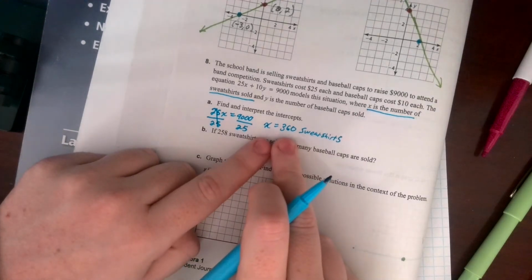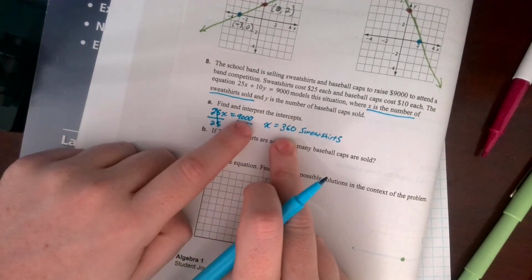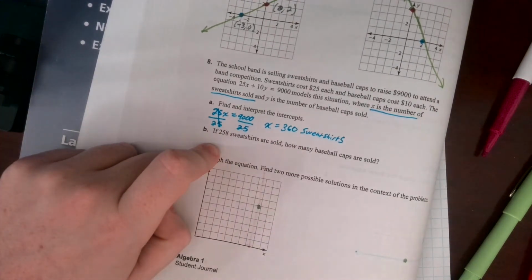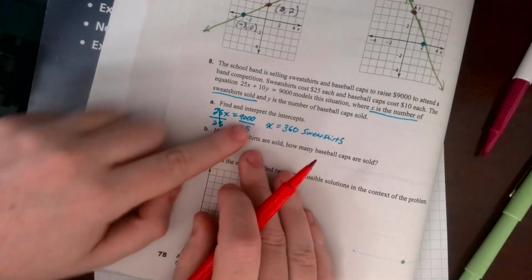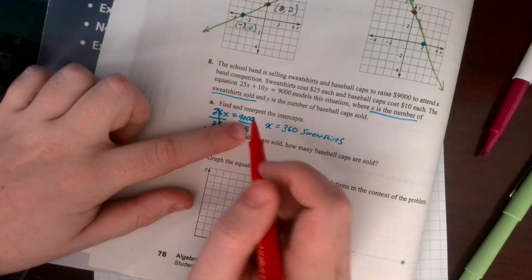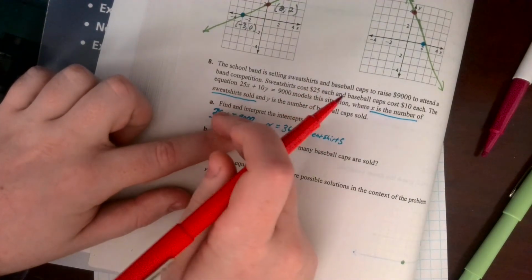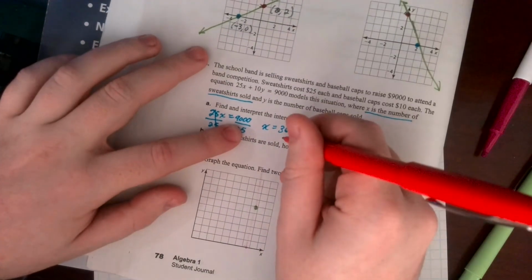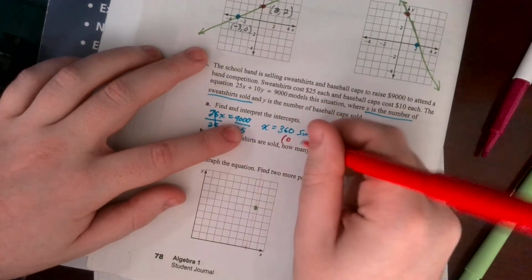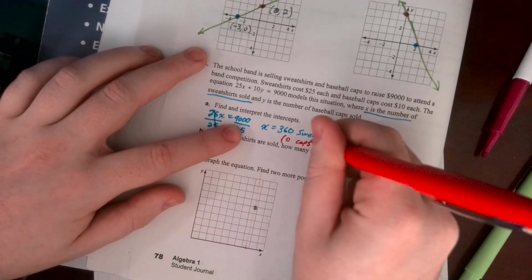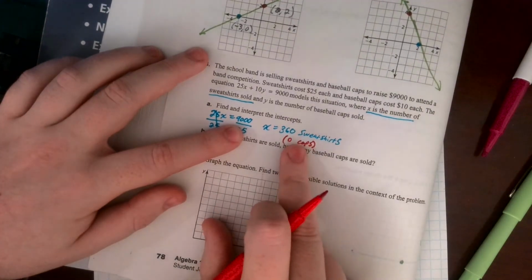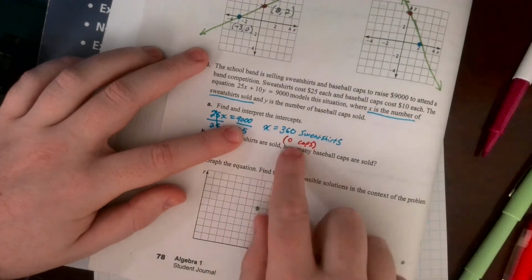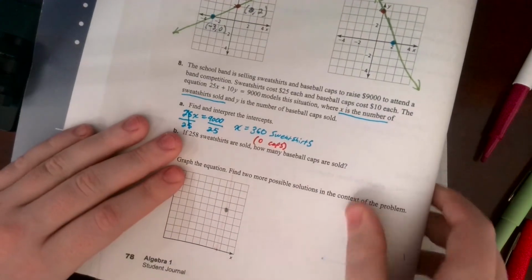If we sold 360 sweatshirts to get to $9,000, how many hats did we sell? Well, think about it like this. If our equation was just 25x equals 9,000, that means that all we sold were sweatshirts in order to get to 9,000. This would be a case where we would have 0 caps. That's where the 0 comes from on our graph in a word problem. It means we sold 360 sweatshirts and 0 caps.